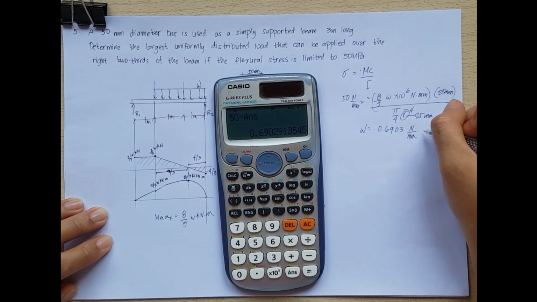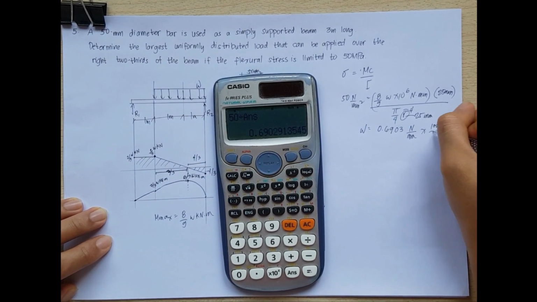So, gusto ko siyang i-convert into Newton per meter. So, we have 1,000 millimeter.